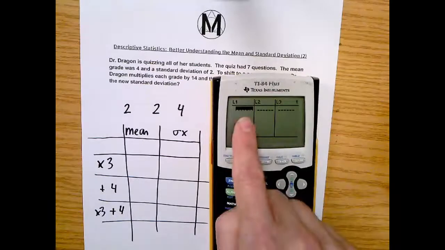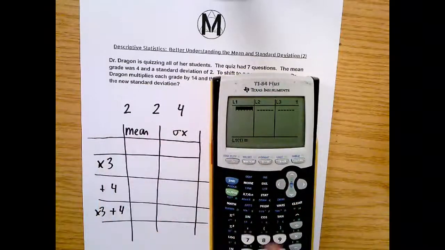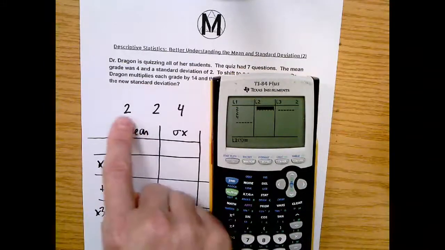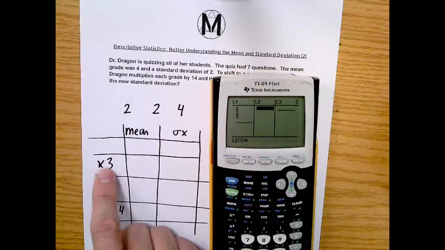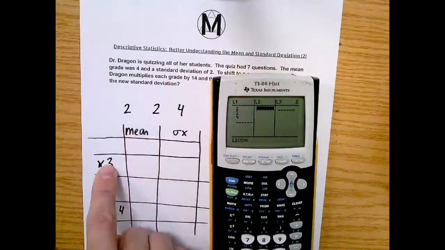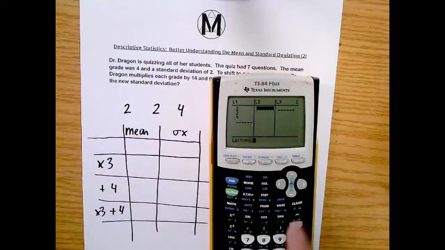Okay, so table 1 is just going to be our original data, 2, 2, and 4. Okay, list 2 is going to be 2, 2, and 4, but we're going to multiply each one by 3. Okay, so 2 times 3 is 6, 2 times 3 is 6, and 4 times 3 is 12. So we get 6, 6, 12.